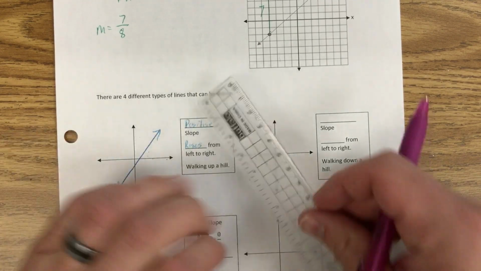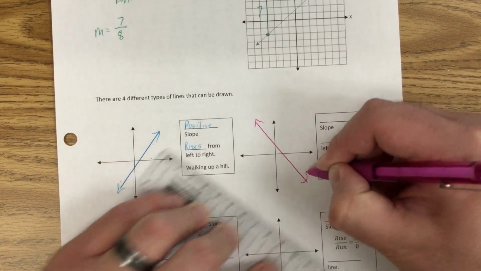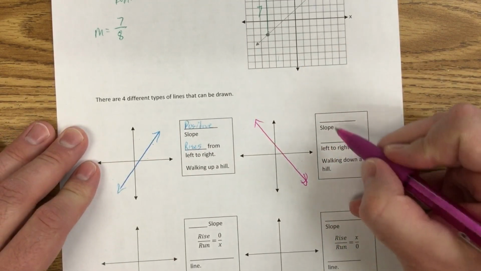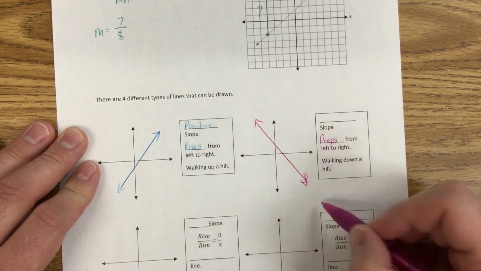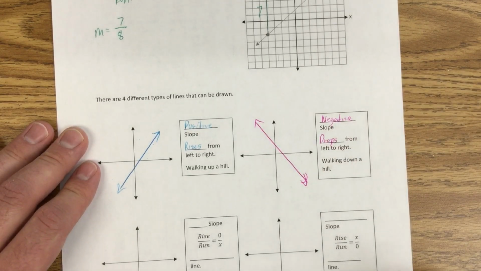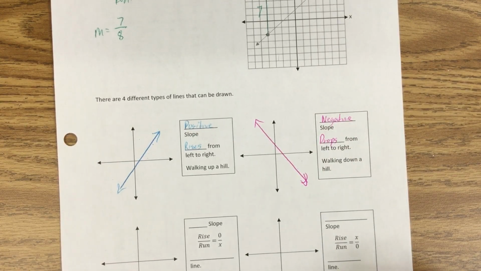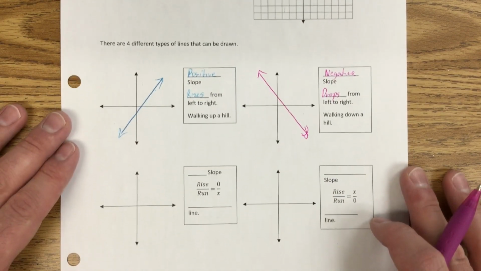We could also have a line that looks like this. It's going in the opposite direction. This one drops from left to right, like we're walking down a hill, and will give us a negative slope, which we're going to take a look at in future examples, but we haven't seen one yet. It means that it's going to be going downhill.